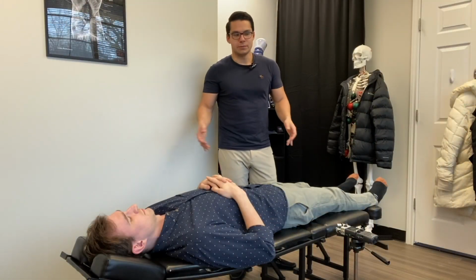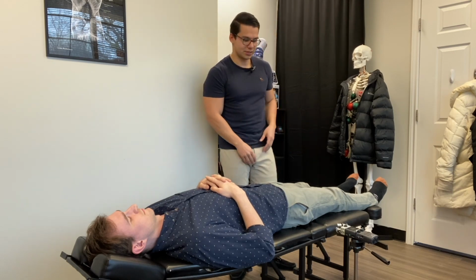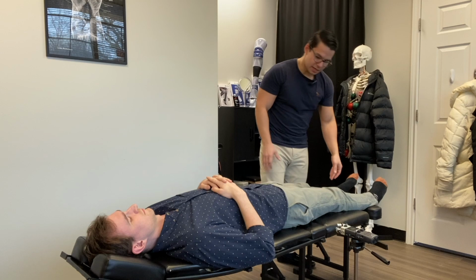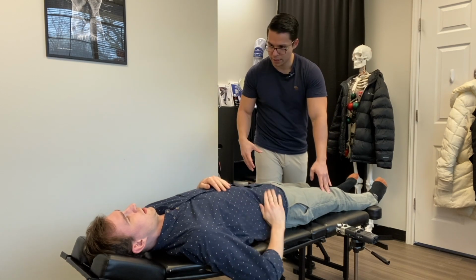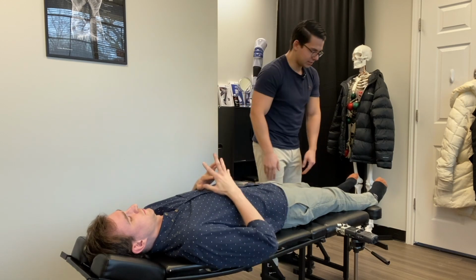Every good low back exam will start with some of our more common global tests. So we're going to start with the classic straight leg raise. Which side was the lower one? The higher one is the right side. The left is lower, right? Okay, so let's actually start with the left side.